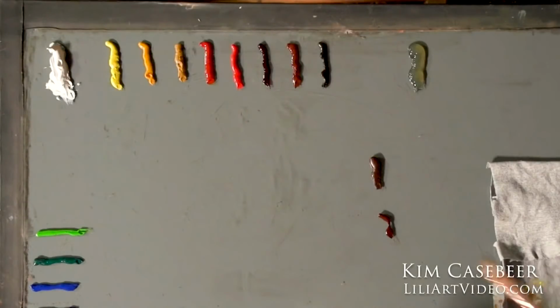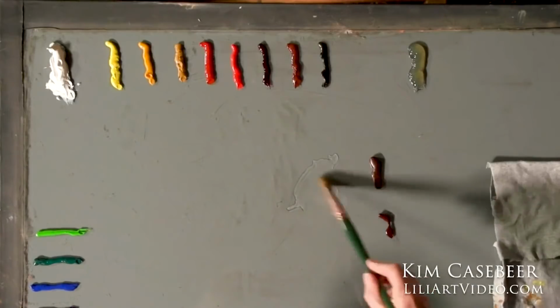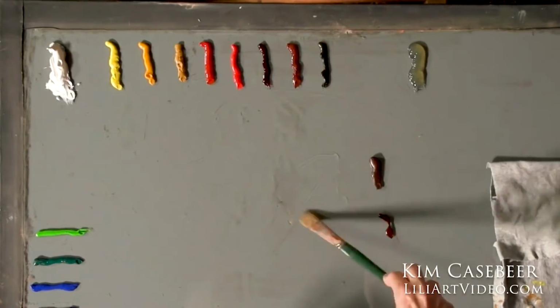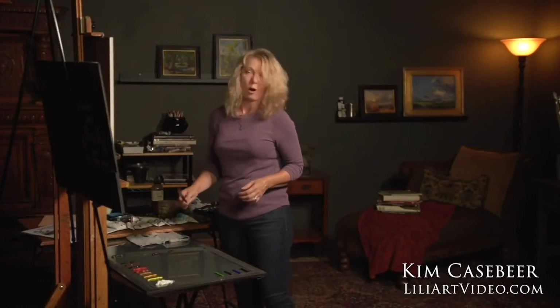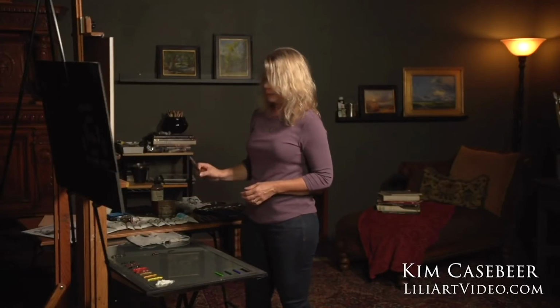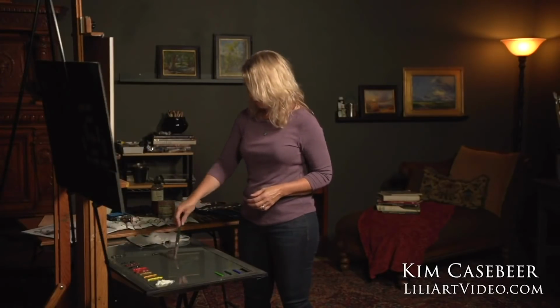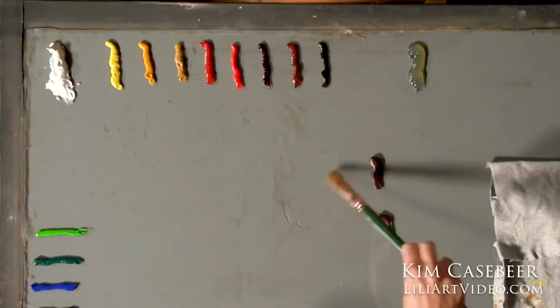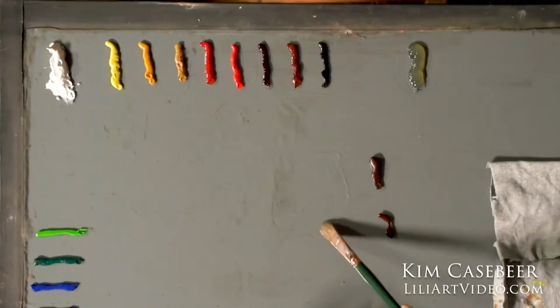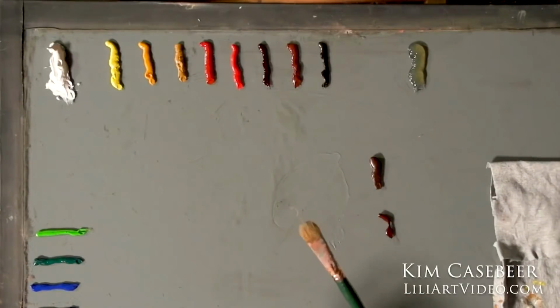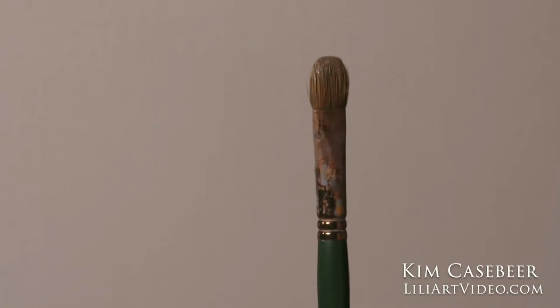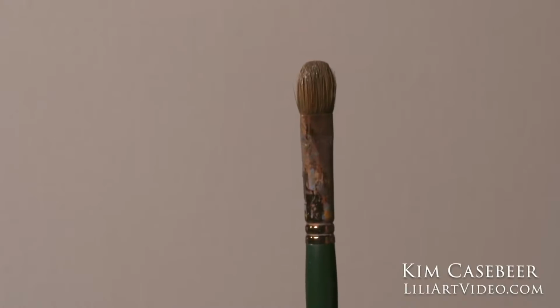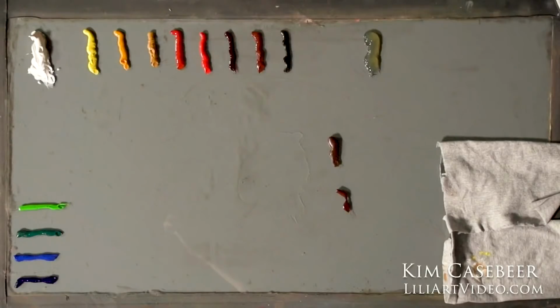Have to get some mineral spirits here on the palette. And I use a large brush for the underpainting. This is a number 10. It's a natural bristle brush. And this is an older brush. A lot of times I use an older brush for scrubbing and for the underpainting. You can see that it is not straight across anymore. It's been used a lot.